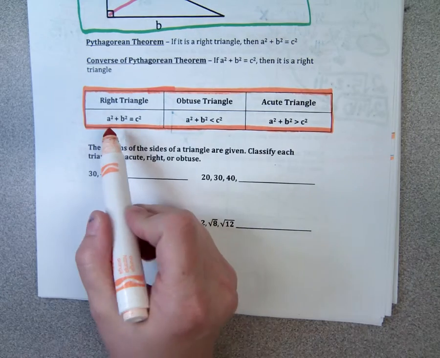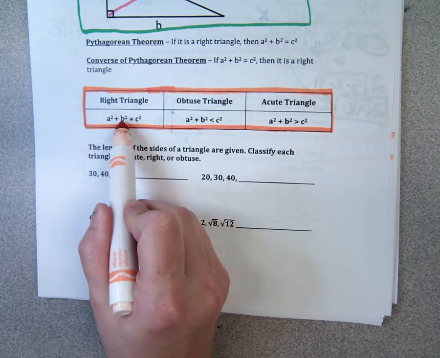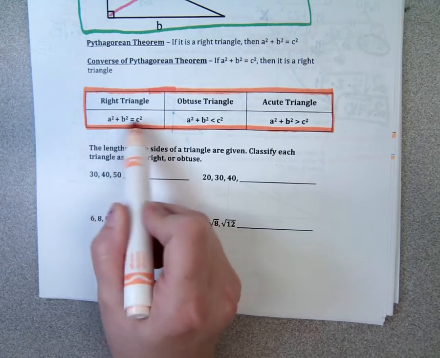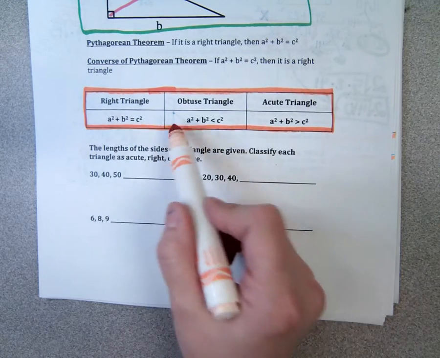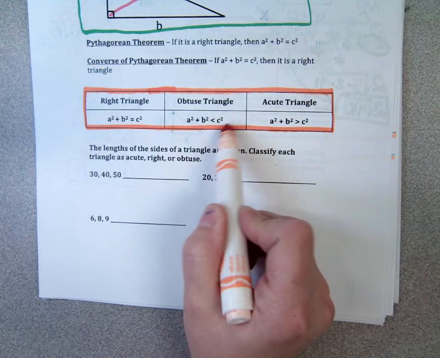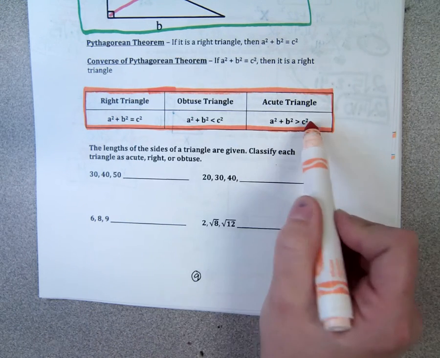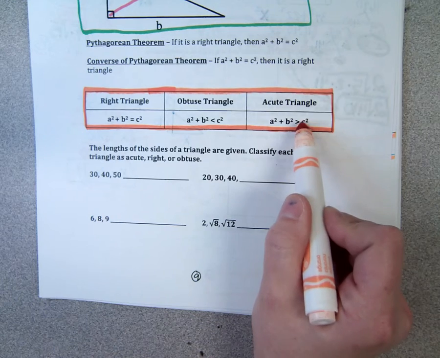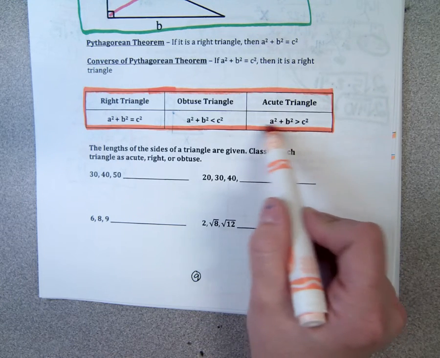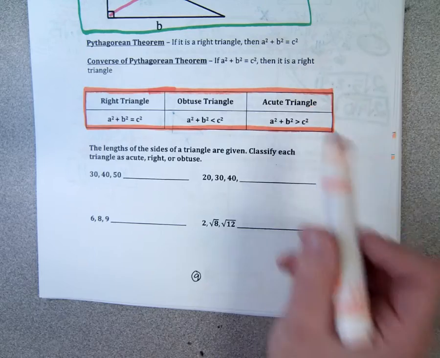And so these are the formulas. If you square your A, square your B, square your C, and the two sides equal, it's right. If when you square everything, your hypotenuse squared ends up being bigger than the other two sides squared and added up, it's obtuse. And if your hypotenuse squared ends up being smaller than the other two sides added and squared together, then that's when it's acute.